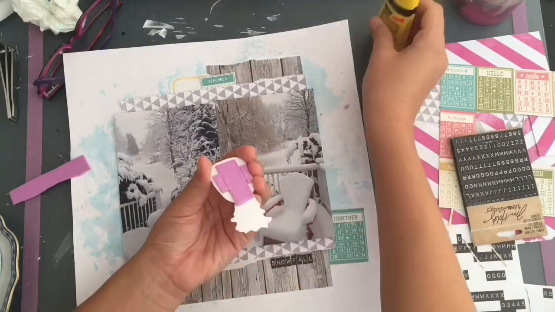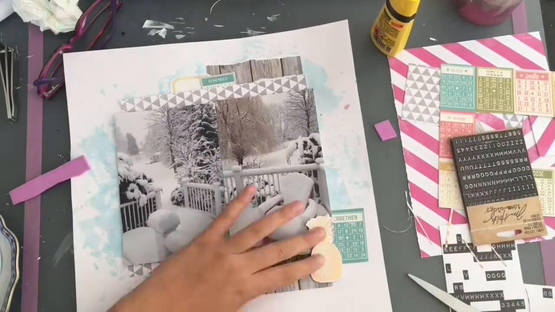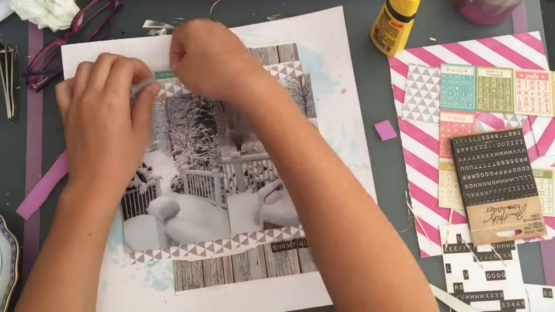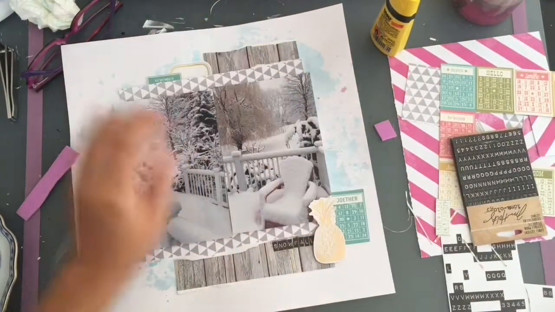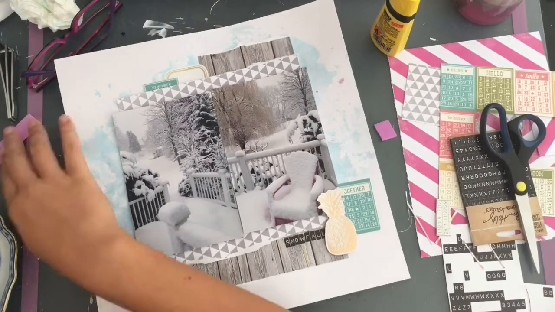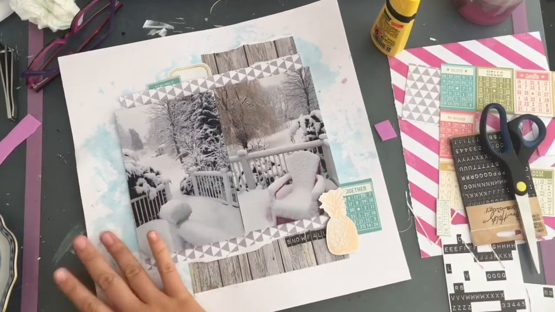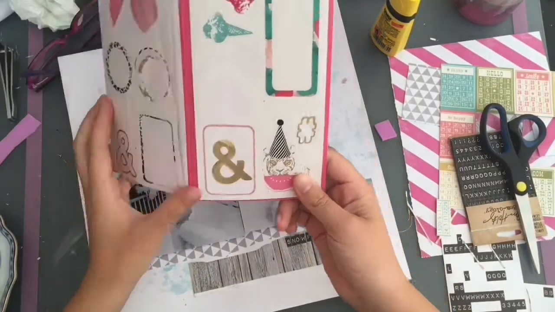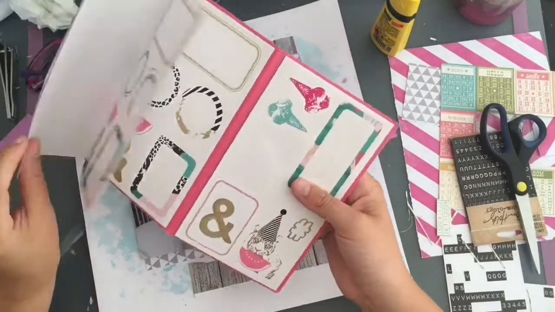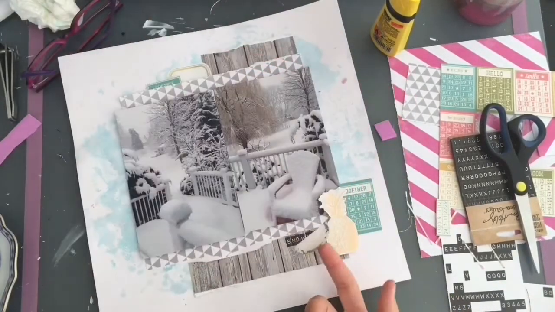And then on the pineapple, I added some foam because it was going to overlap the pictures, which were on foam. So in order to glue the pineapple down, I had to add foam on only half of it, and the other half would be stuck on the photo, which already had foam. I think that made sense.